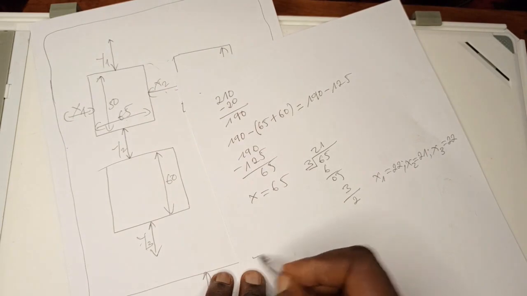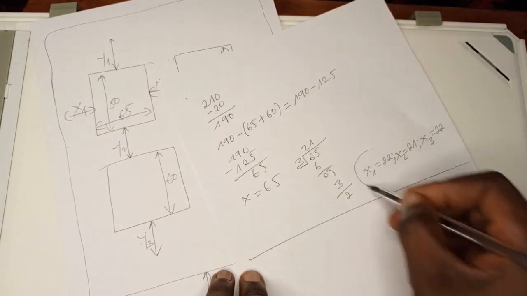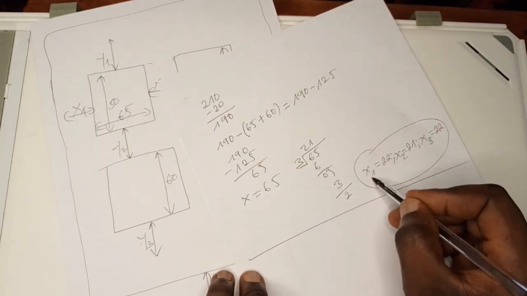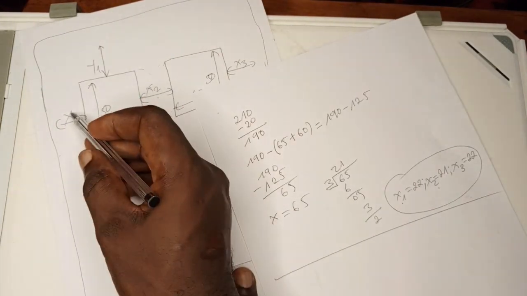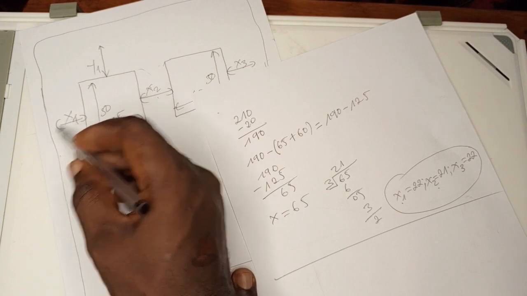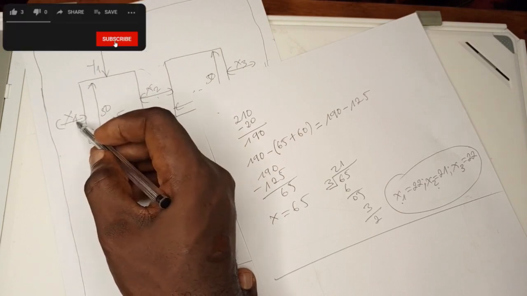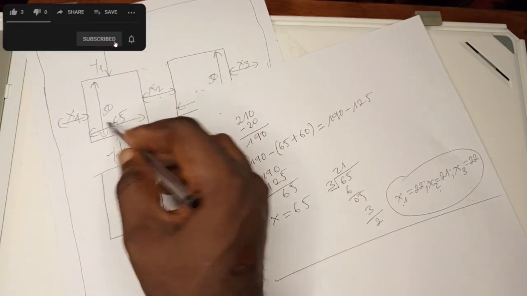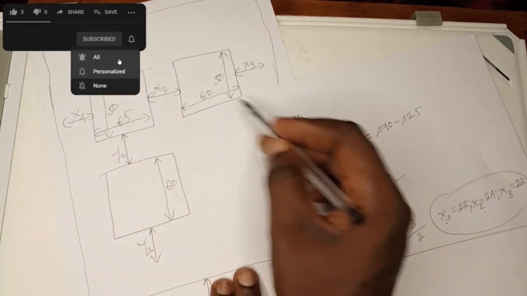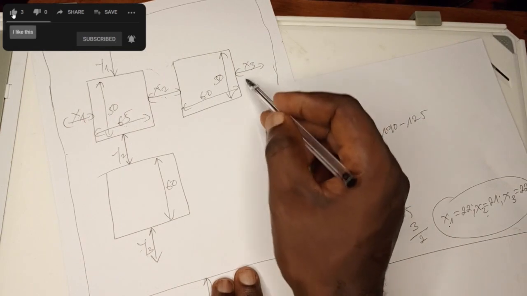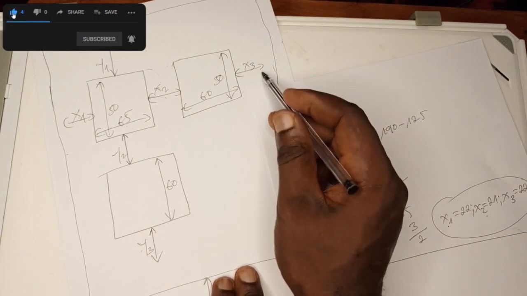That's it. We have gotten our x1, x2, and x3. So this space here, we are going to measure 22. After measuring 22, you draw 65. You measure 21. You draw 60, and the space left will be 22.